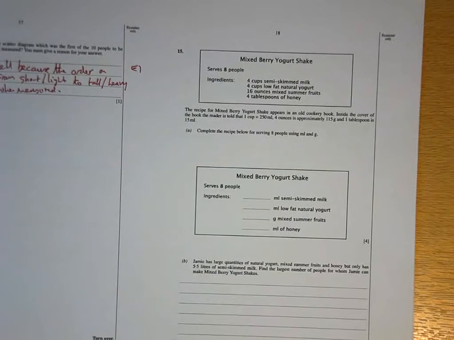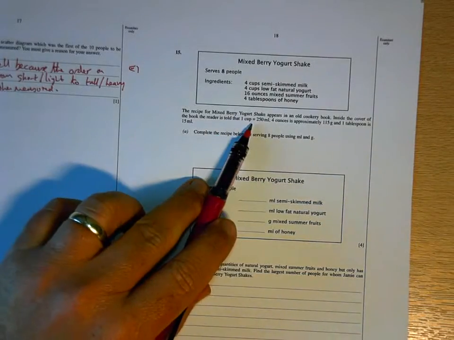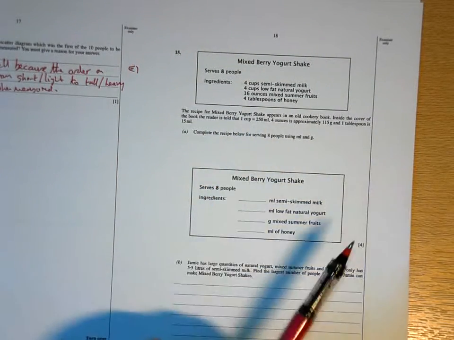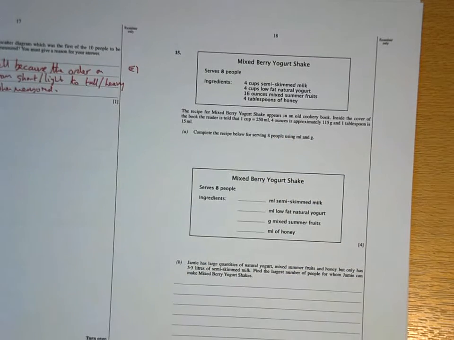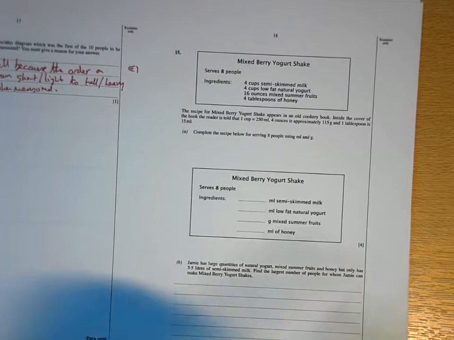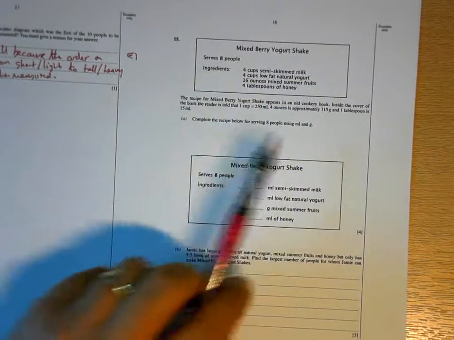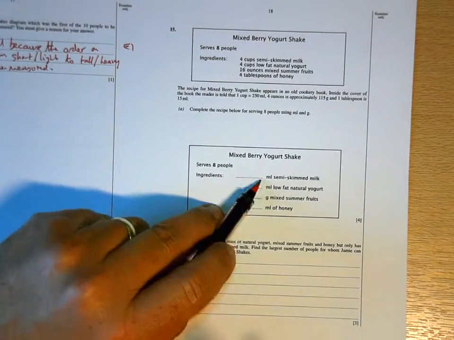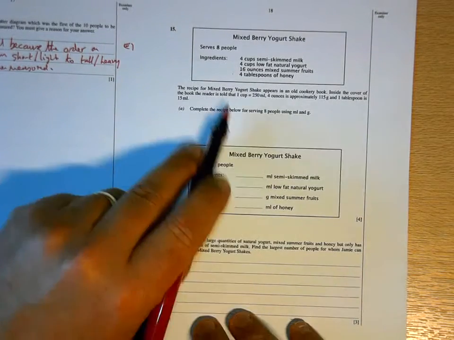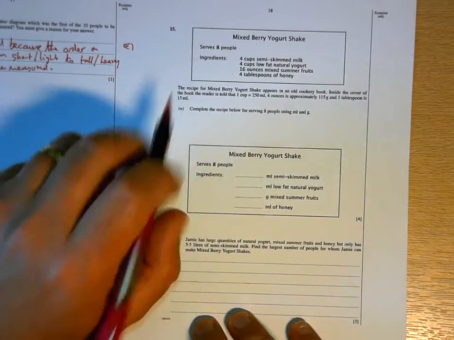The recipe for mixed berry yogurt shake appears in an old cookery book. Inside the cover of the book, the reader is told that 1 cup is equal to 250 milliliters, 4 ounces is approximately 115 grams, and 1 tablespoon is 15 milliliters. Complete the recipe for the serving of 8 people using milliliters and grams. So rather than 4 cups, I need that in milliliters. So 1 cup is 250 ml.